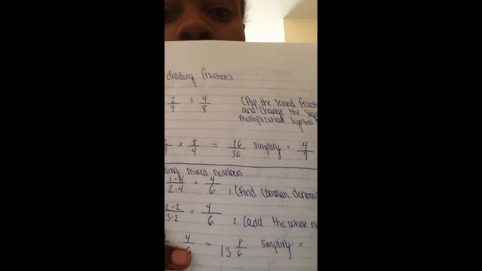Next, I'm going to go to dividing fractions. This one is kind of tricky. Here's the problem: 2/9 divided by 4/8. With this problem, you have to flip the second fraction.